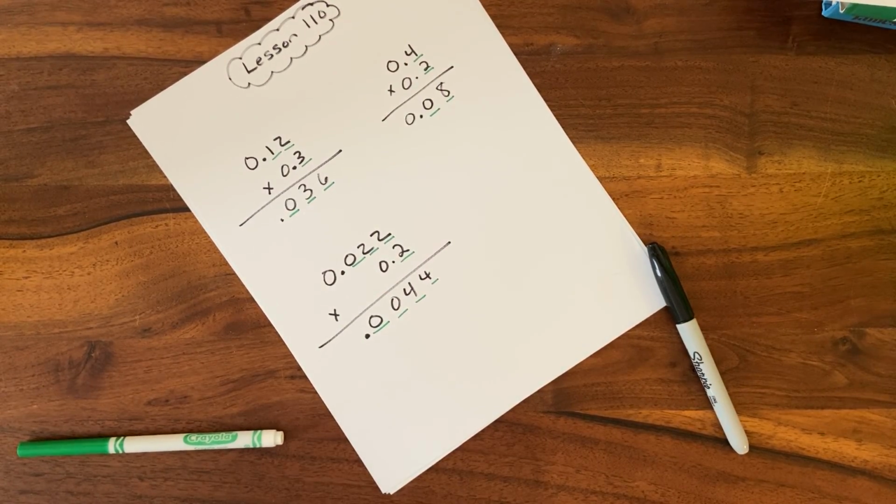But that's that whole lesson. So if you need to refer back to lesson 109, there was a little bit more about multiplying decimal numbers. You can go back if you need to. Okay, good luck.